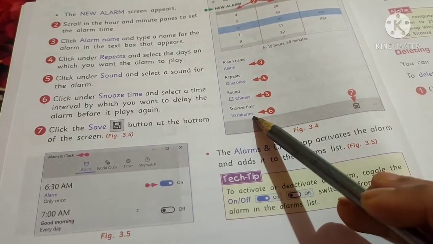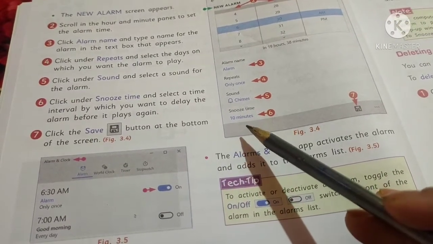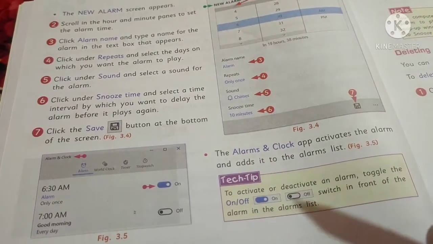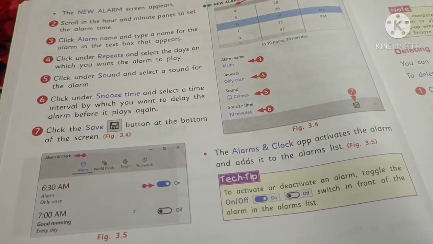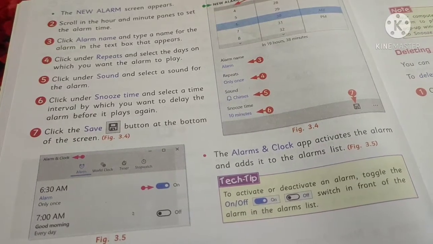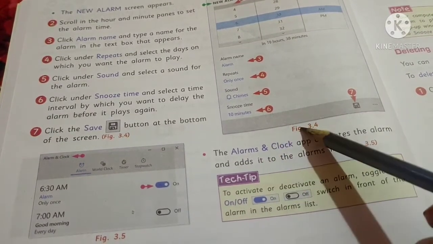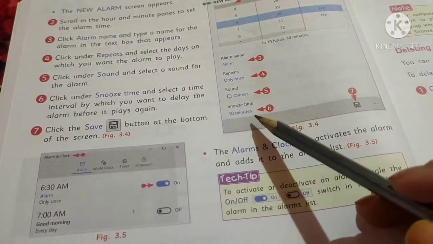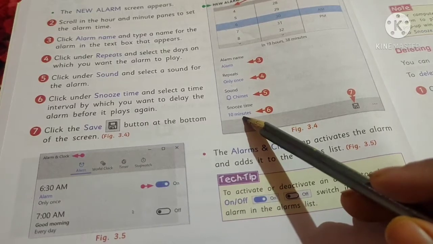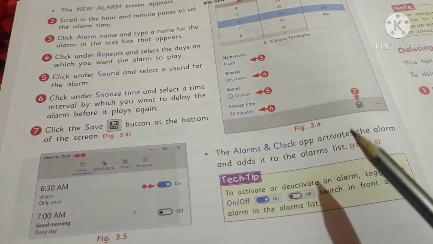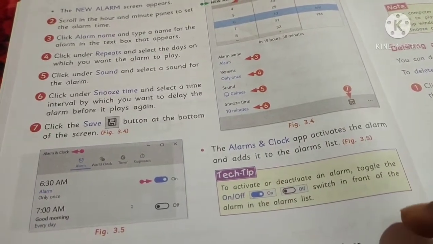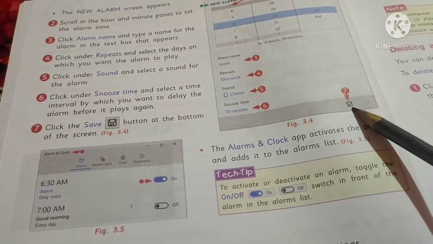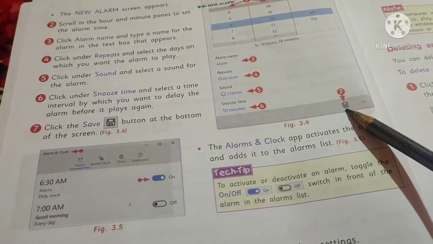Snooze time is an interval by which you want to delay the alarm. Okay, it means first the alarm is played. If you don't dismiss the alarm, what happens? It will ring again. So snooze means the time gap between the alarms being played. You can select this time. After you set up different options, you can click the save option. This is the save icon. You can click this to save the alarm settings.